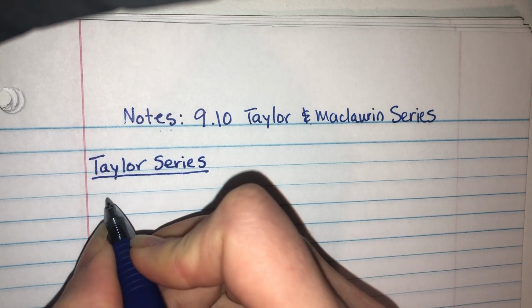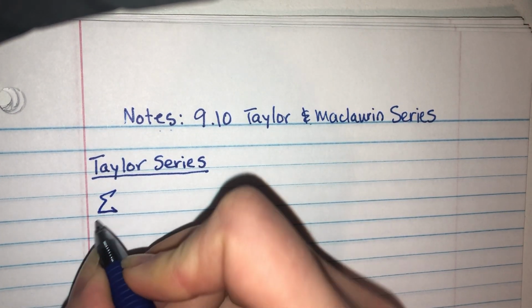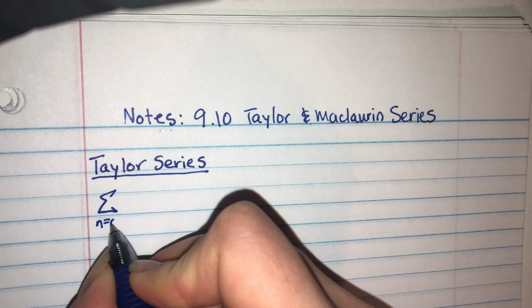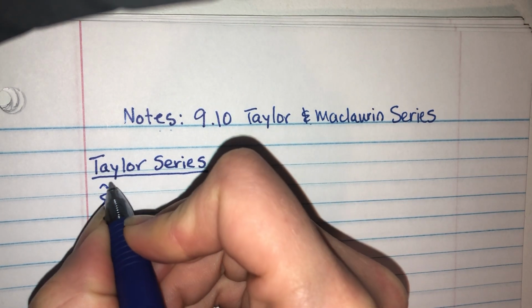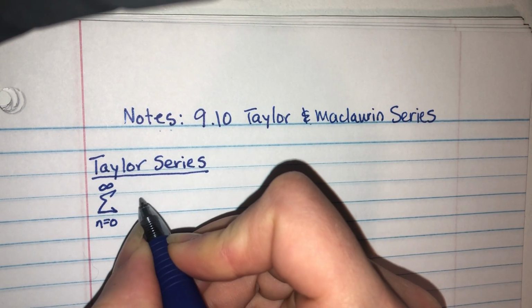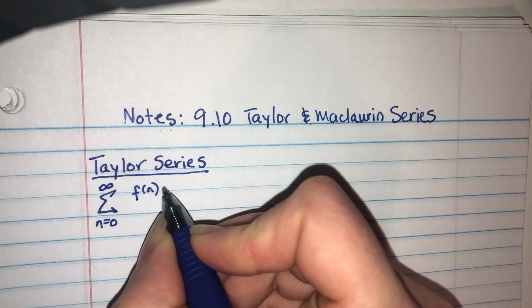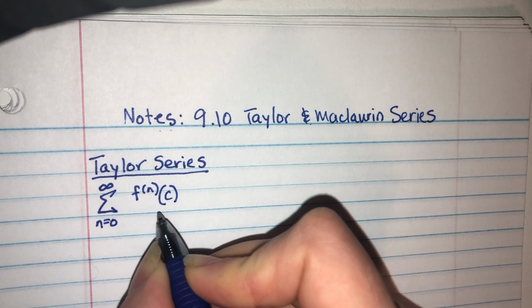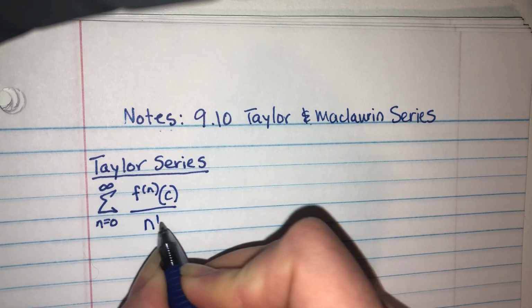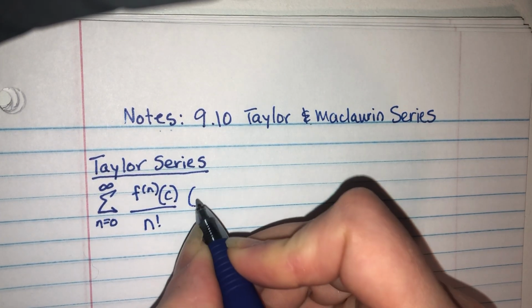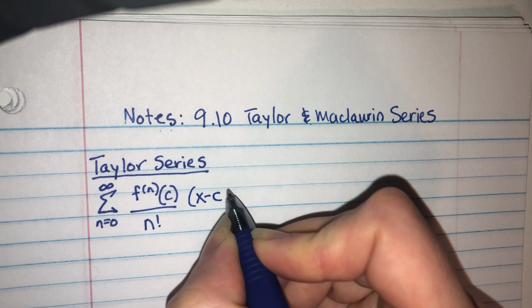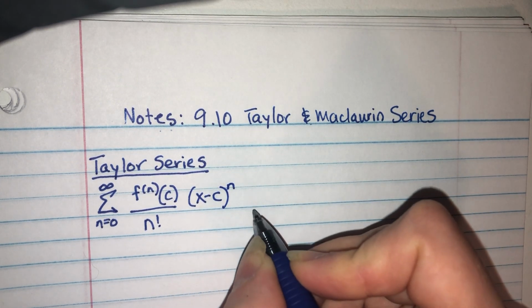our rule for a Taylor series is the sum from n equals 0 to infinity of the nth derivative evaluated at c over n factorial times x minus c raised to the nth power.